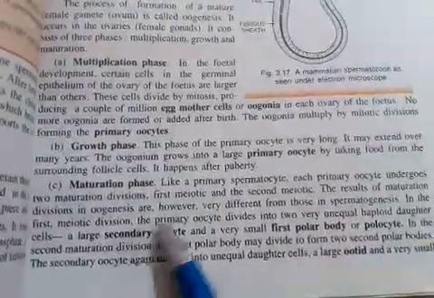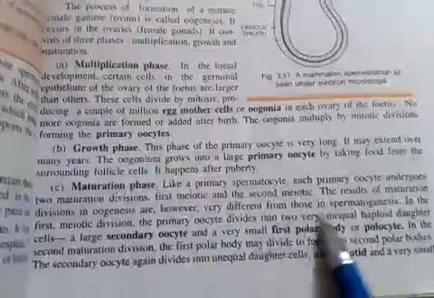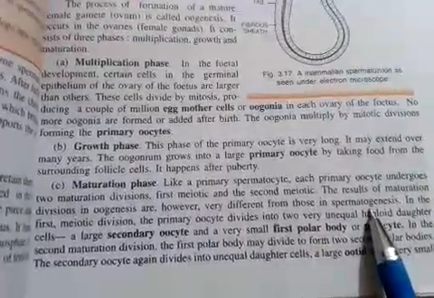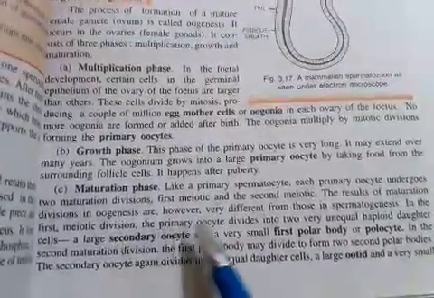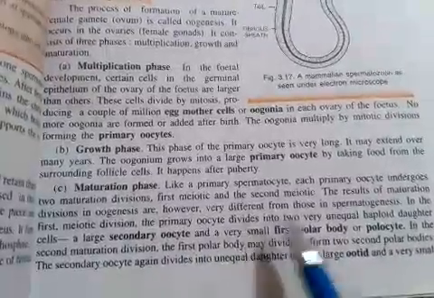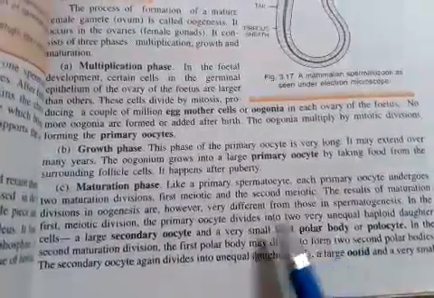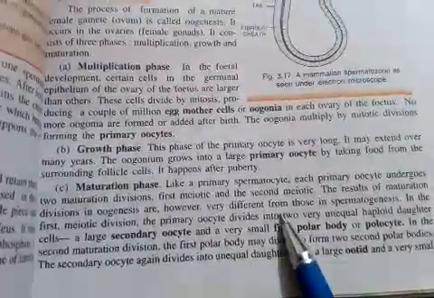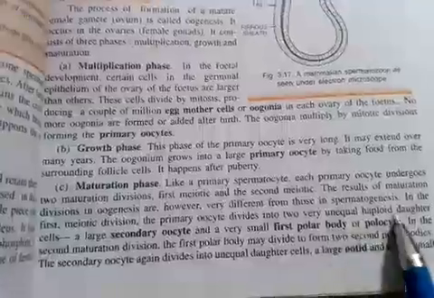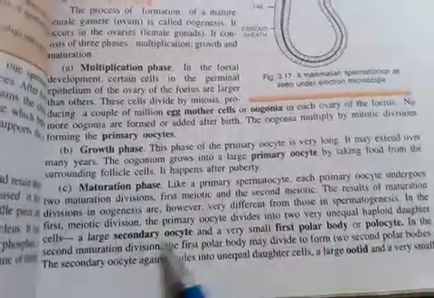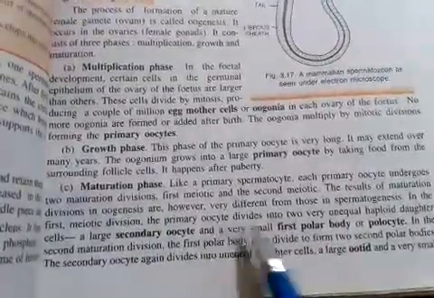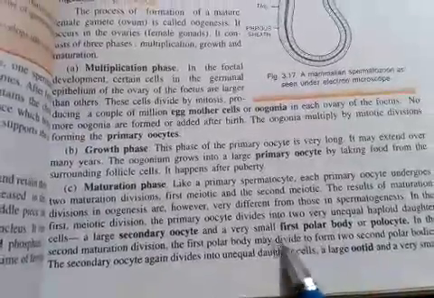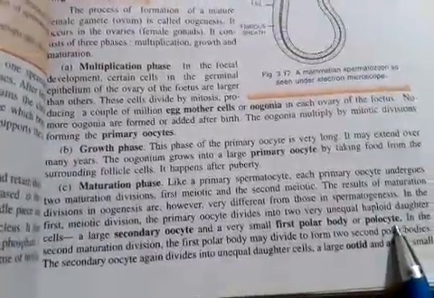The result of maturation division is different from spermatogenesis. In the first meiotic division, the primary oocyte divides into two, but this division is not equal like that of the primary spermatocyte. The division results in formation of two unequal sized haploid daughter cells. The larger one is the secondary oocyte and the other smaller one is the first polar body or polocyte.